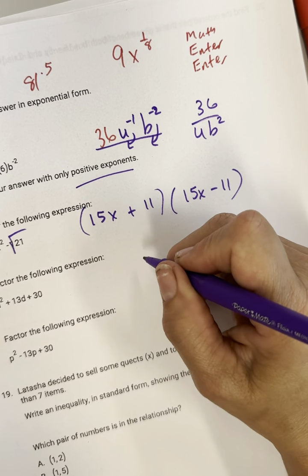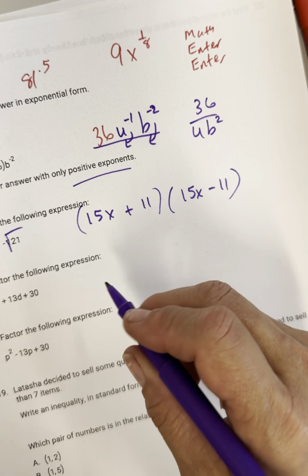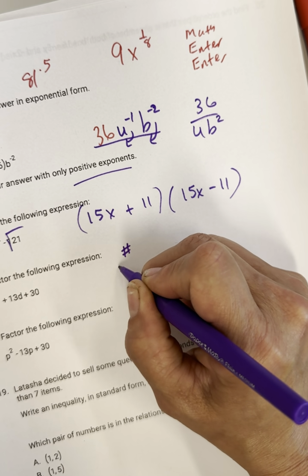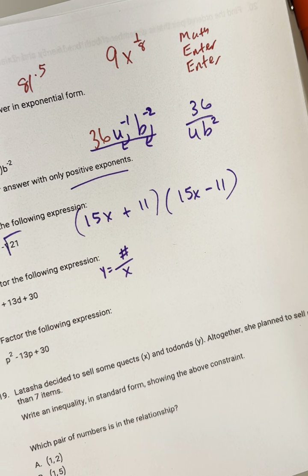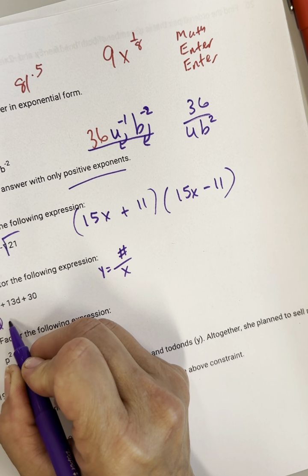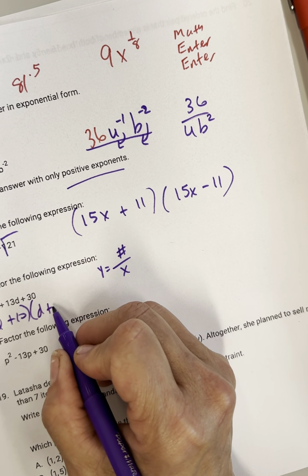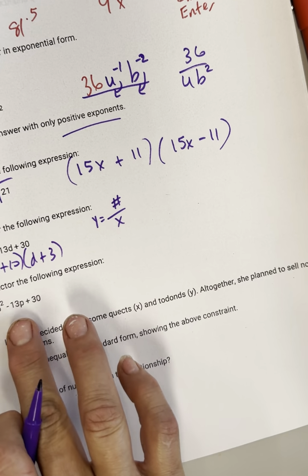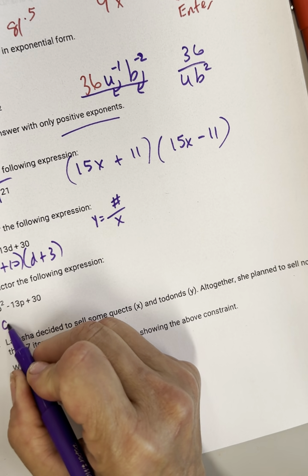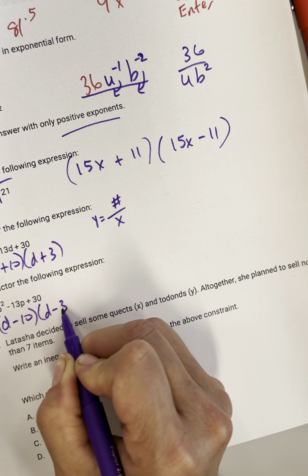If you can't remember to find your factors, what numbers multiply, you take your number and you divide by x, and that'll show you all the numbers that multiply to give you that number. So d plus 10 and d plus 3, and then this one would be the exact same, but they're both going to be negative. So d minus 10 and d minus 3.